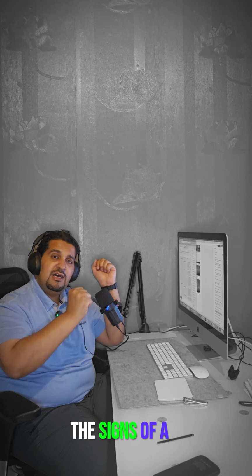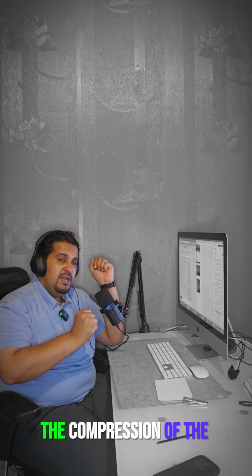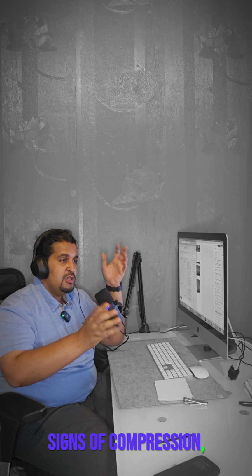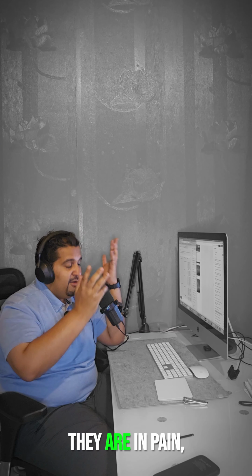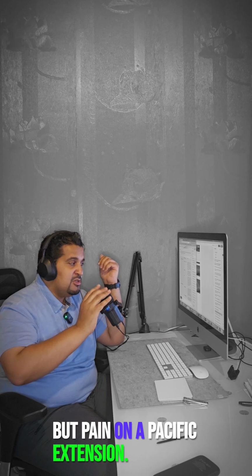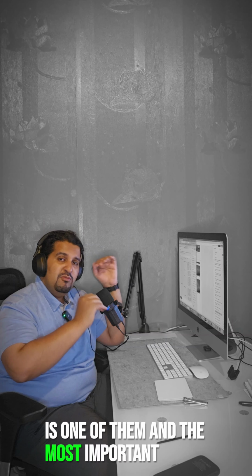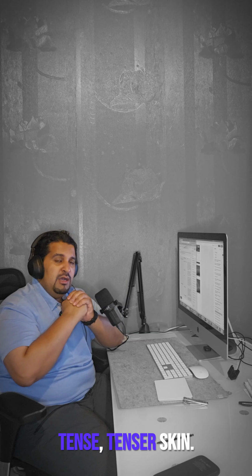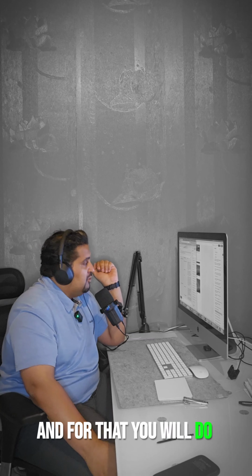Ensuring the vascularity of the hand is very important, especially in the acute setting, and that is why you always have to follow the signs of compression of the hand. Signs of compression: pain, pallor. They are in pain, they have pallor, but pain on passive extension is one of them. And the most important thing with the burn is a tender, tense skin, and for that you will do an escharotomy.